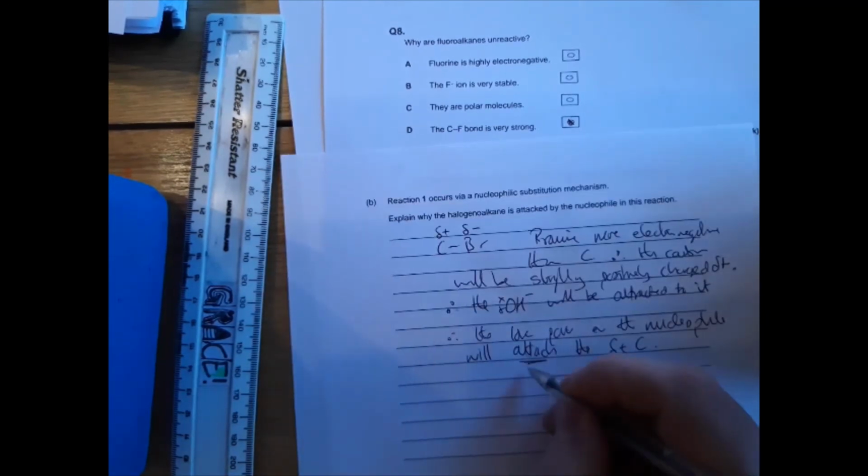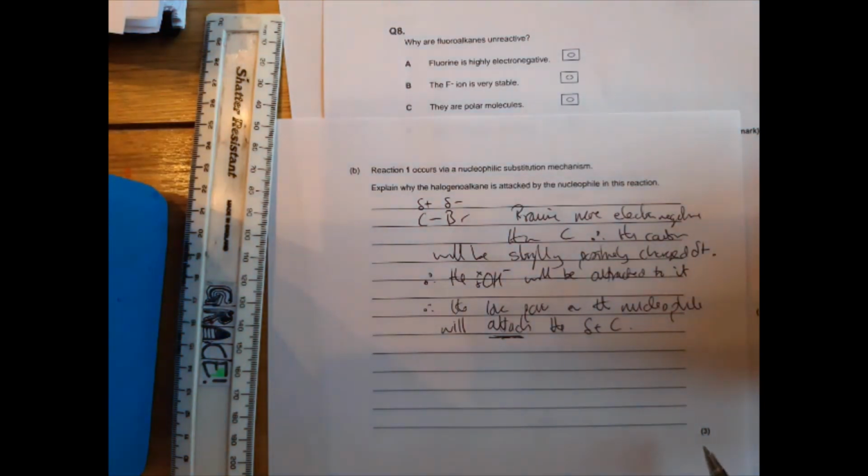Therefore, the lone pair on the nucleophile will, we can call it, attack the delta positive carbon. I like that phrase, will attack. It's called nucleophilic attack. It's a genuine thing, nucleophilic attack. The lone pair on the nucleophile will attack.